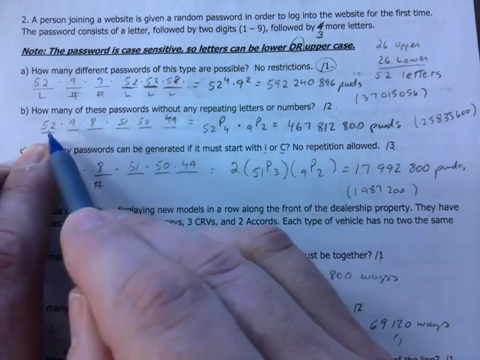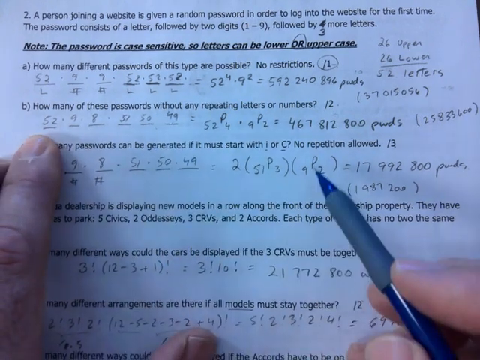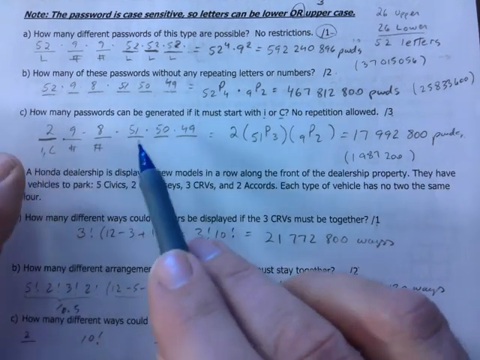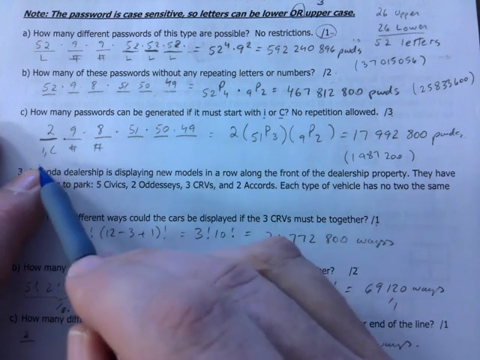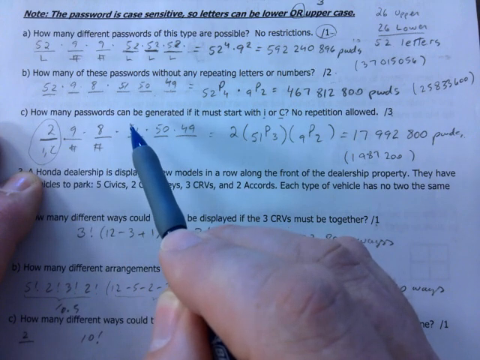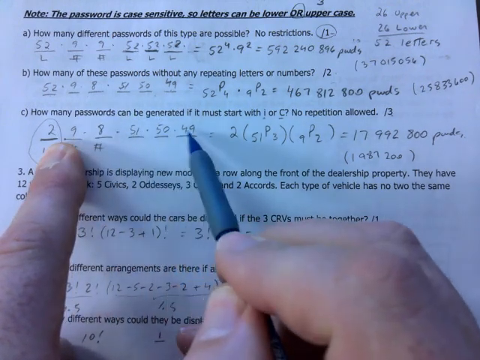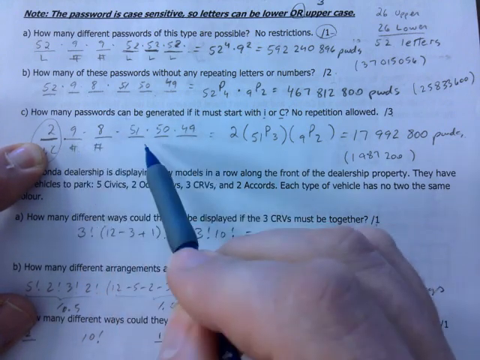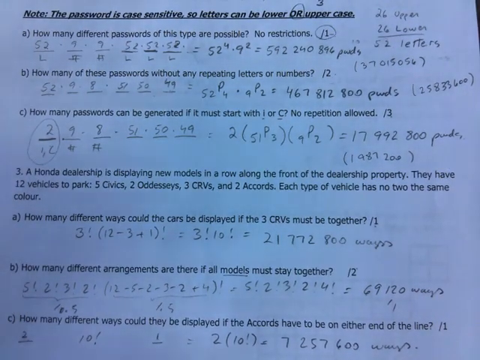No repetitions. So I was looking for you actually making sure that there were no repetitions, either for the numbers or the letters. So obviously a lot of you had 26, 25, and so forth. How many passwords can I start with an I or C? A lot of you split this into cases, but if you didn't, if you went with 2, don't take 2 away from your letters. Right? You're either taking the I, which means 51 are left, and so forth, or you're taking the C, 51 are left, and so forth. So if you did the cases, or if you did it like this, regardless, you got the marks there, so three marks for that one.